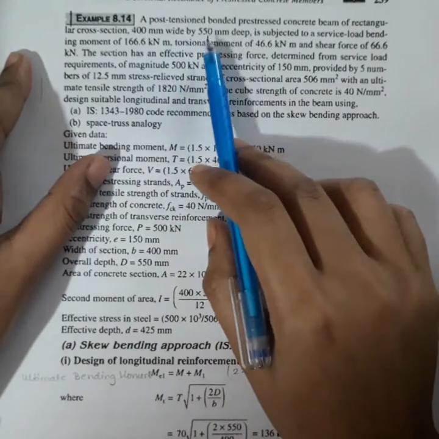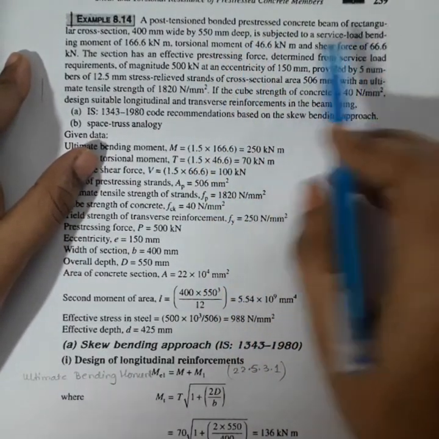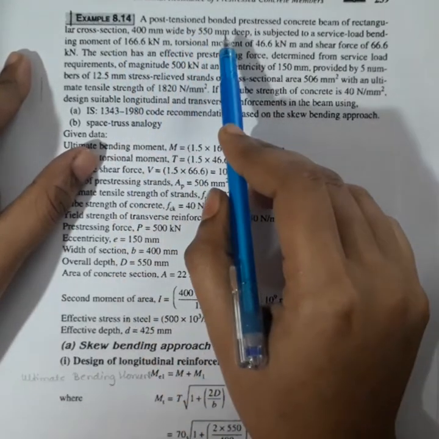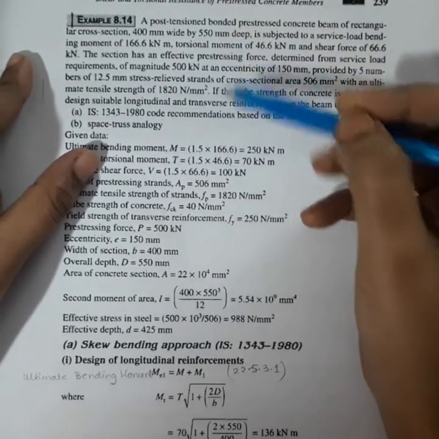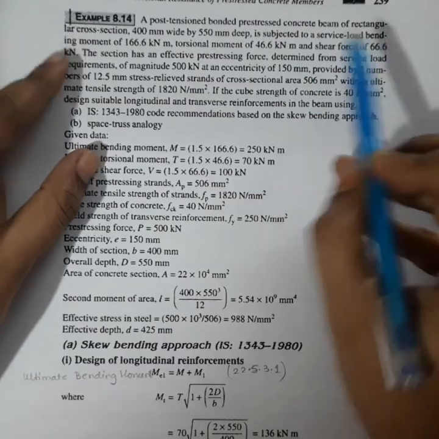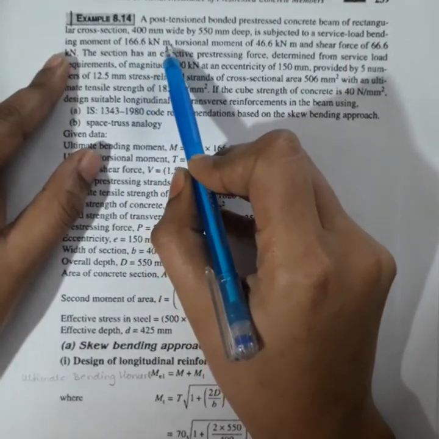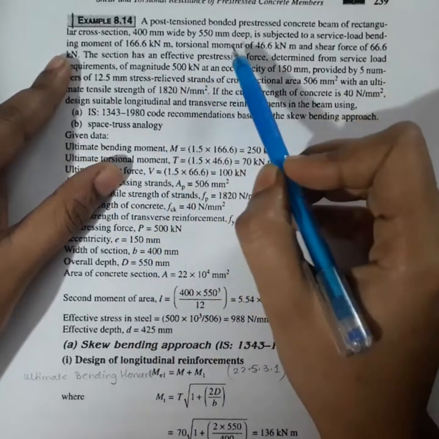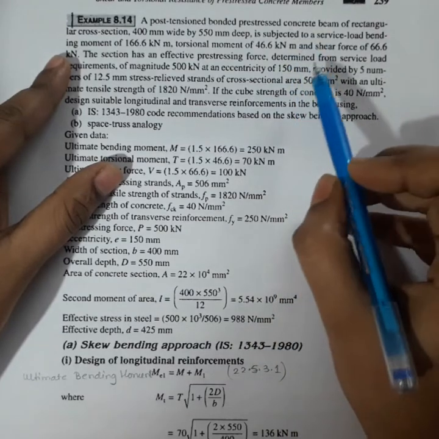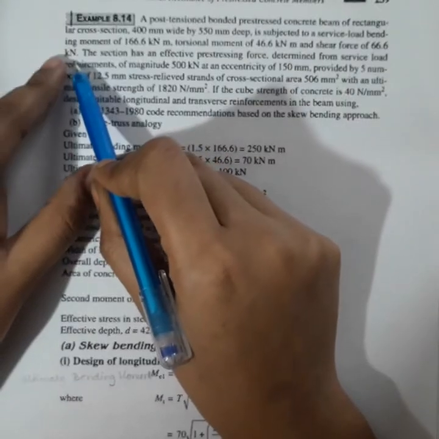A post-tensioned bonded pre-stress concrete beam of rectangular cross section 400 mm wide and 550 mm deep is subjected to a service load bending moment of 166.6 kN meter, torsional moment of 46.6 kN meter, and shear force of 66.6 kN.